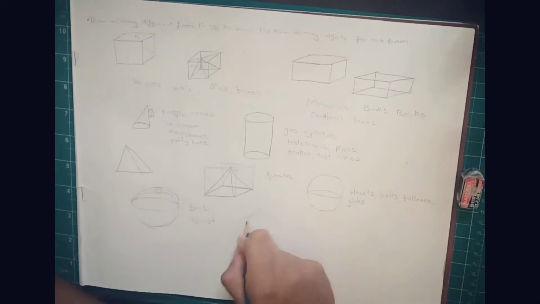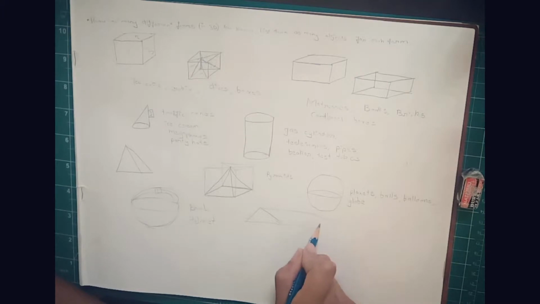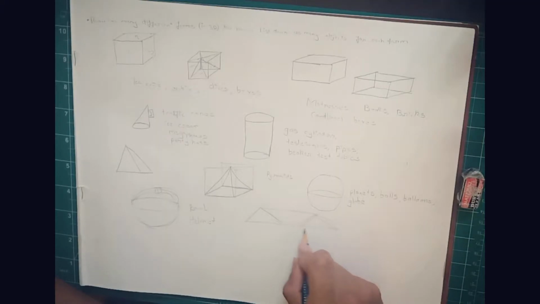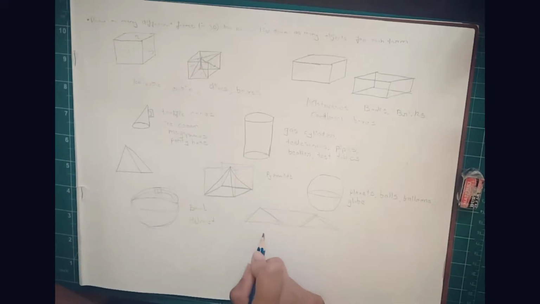Then you've got another thing called a triangular prism. So I'm gonna draw what a triangular prism looks like. So this is what a triangular prism looks like. Let's draw the other part too. Yeah, so this is what a triangular prism looks like.